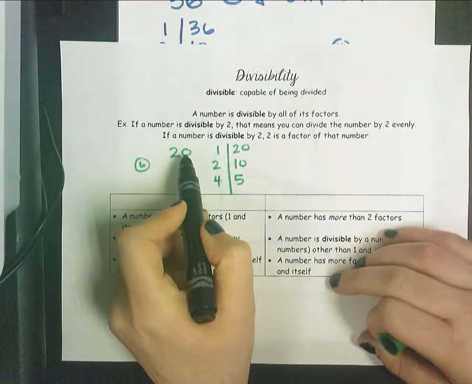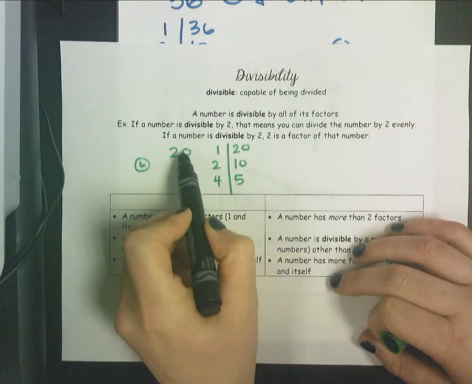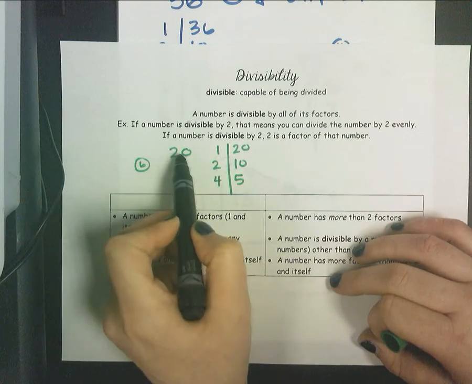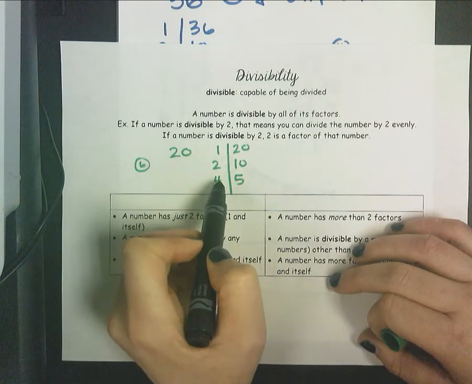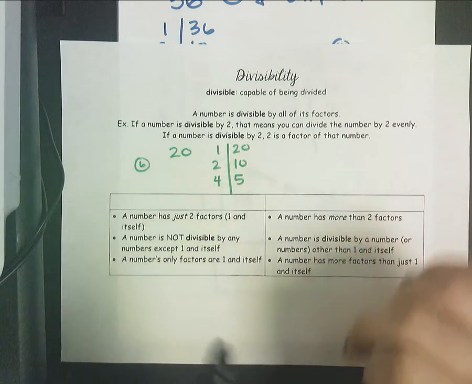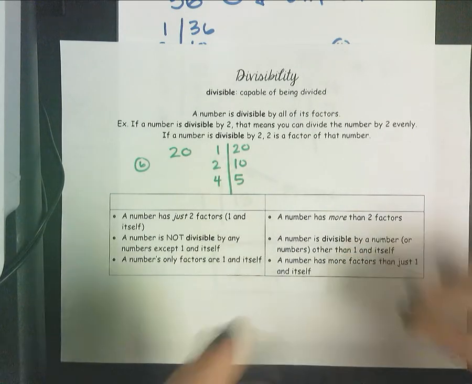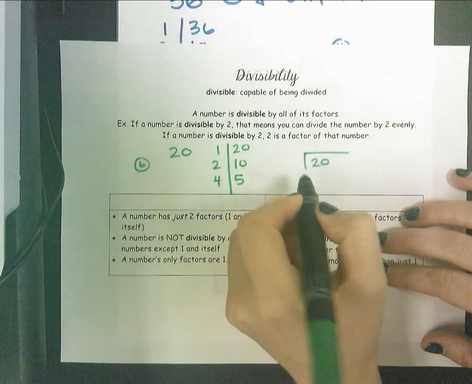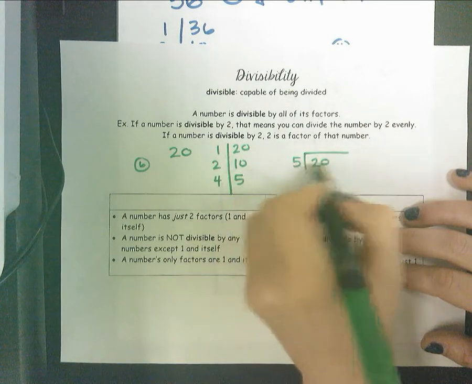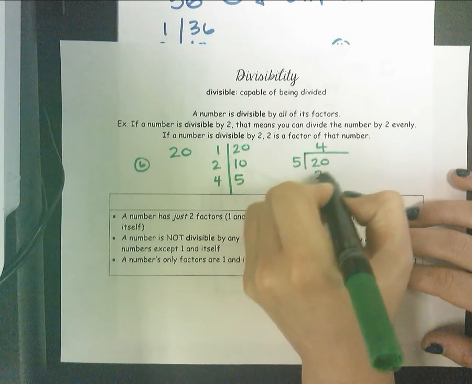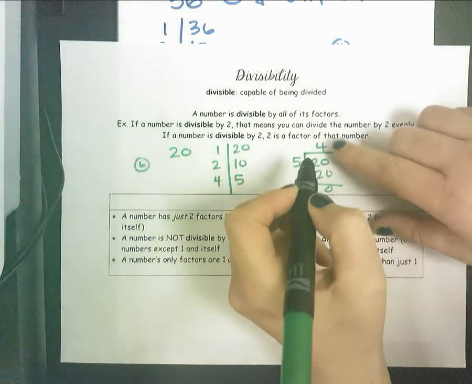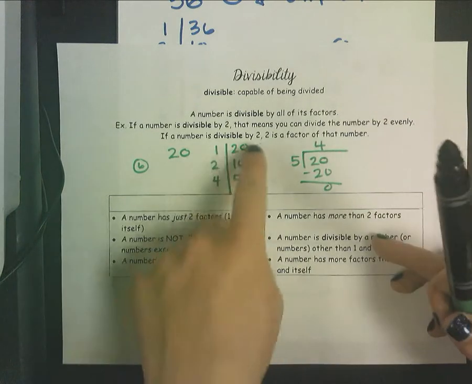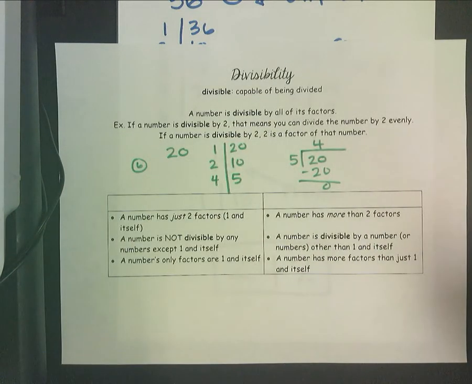20 is divisible by 1. 20 is divisible by 20. 20 is divisible by 2. 20 is divisible by 10. 20 is divisible by 4. And 20 is divisible by 5. That means that if you divide 20 by any of these numbers, so like 20 divided by 5, 5 goes into 20 4 times, you get a whole number. So 20 is divisible by all of these different numbers.